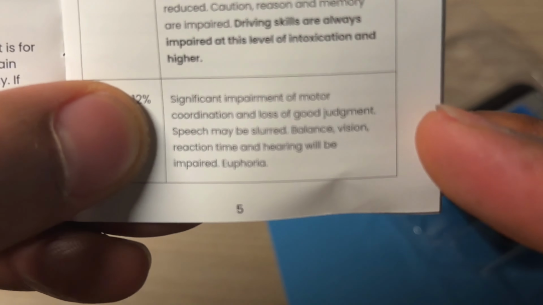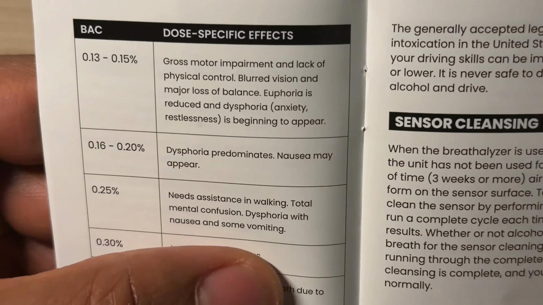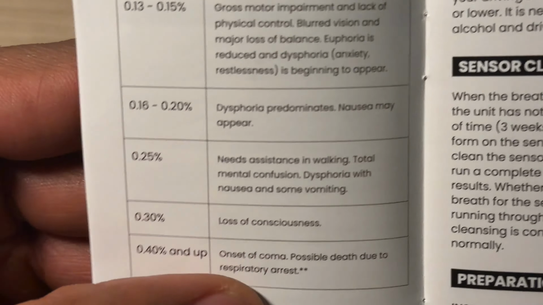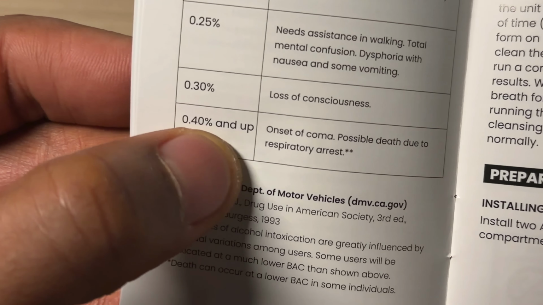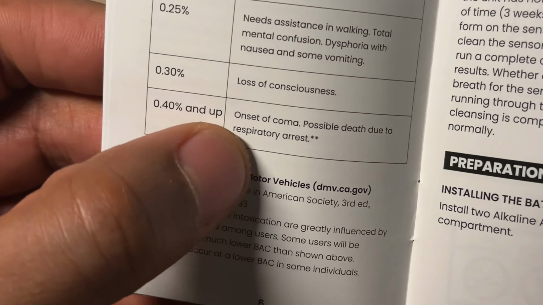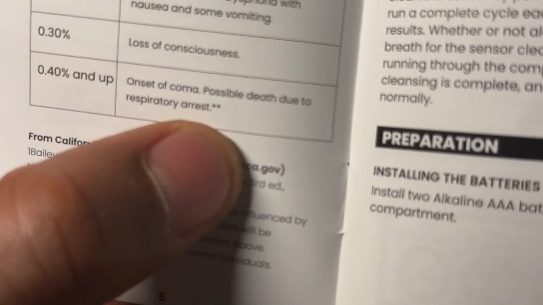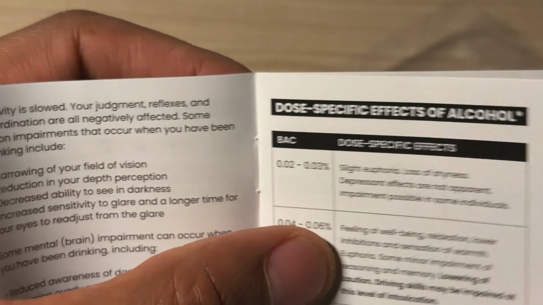It says euphoria. So I'm going to test this out before I go into an establishment. And it goes all the way up to 0.4% and up. It says onset of coma possible, and death due to respiratory arrest. So it shows you the different levels right here that you would be experiencing certain things.